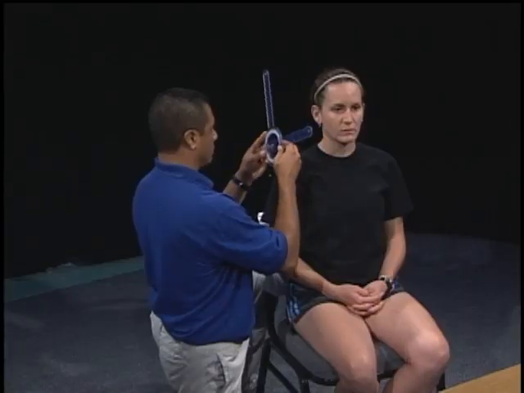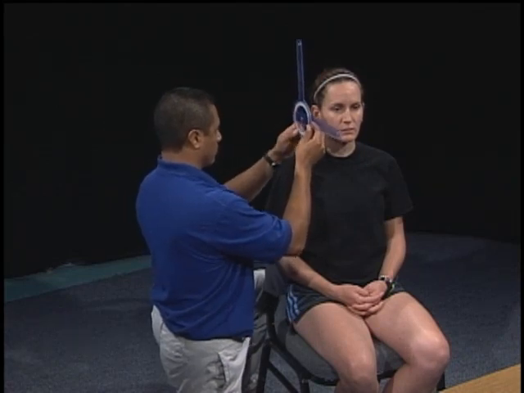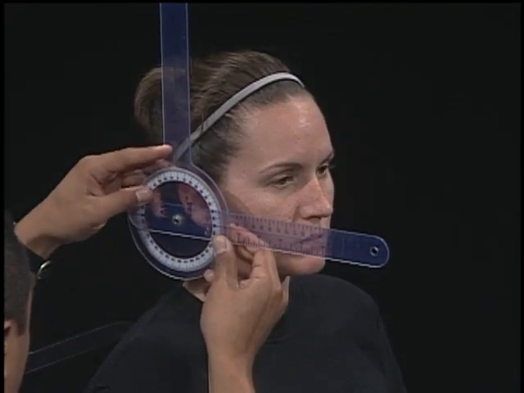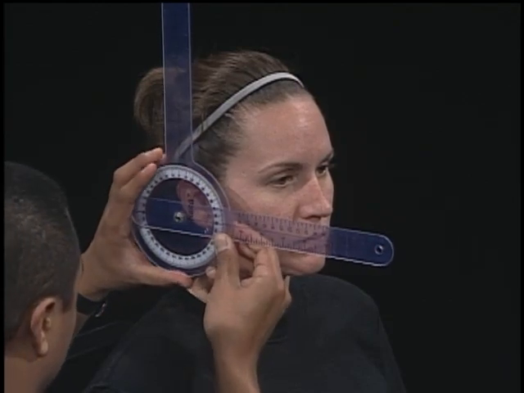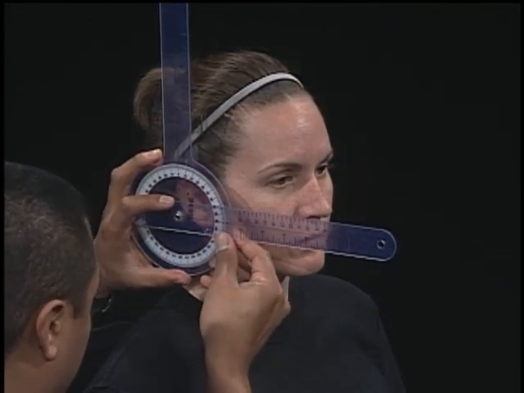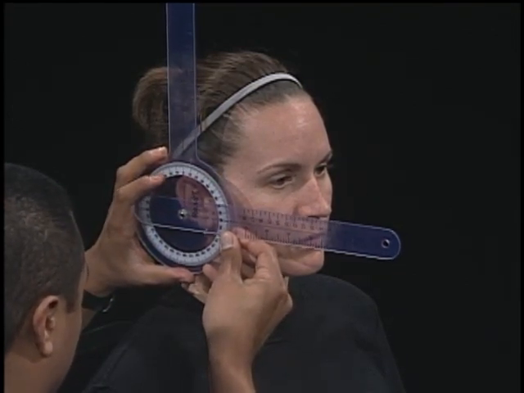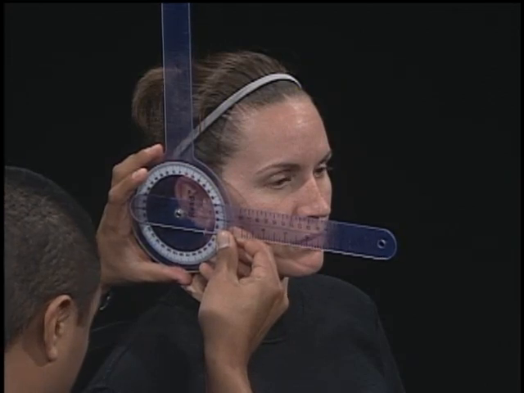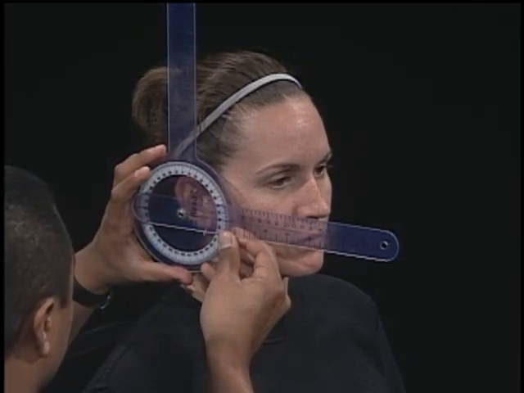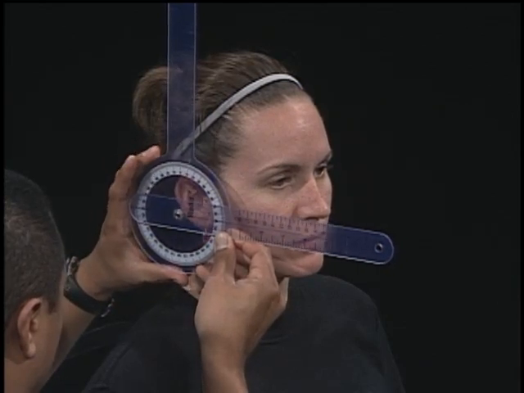You're now ready to measure the joint range of motion. Make sure you expose the bony landmarks you will be using. Align the axis of the goniometer over the external auditory meatus. Align the stationary arm so that it is either perpendicular or parallel to the ground. Align the movable arm with the base of the nares. If a tongue depressor is used, align the arm parallel to the longitudinal axis of the tongue depressor.